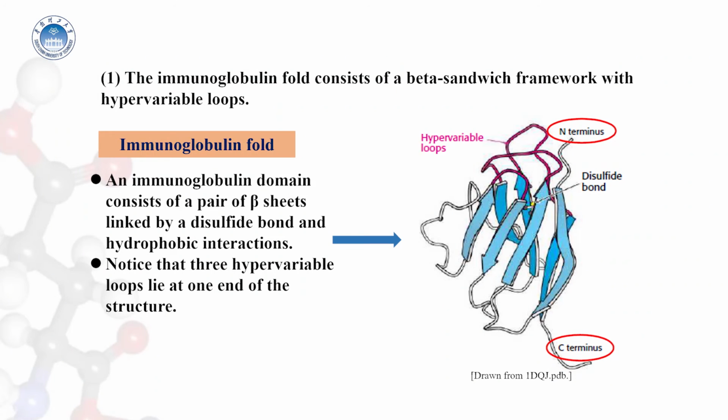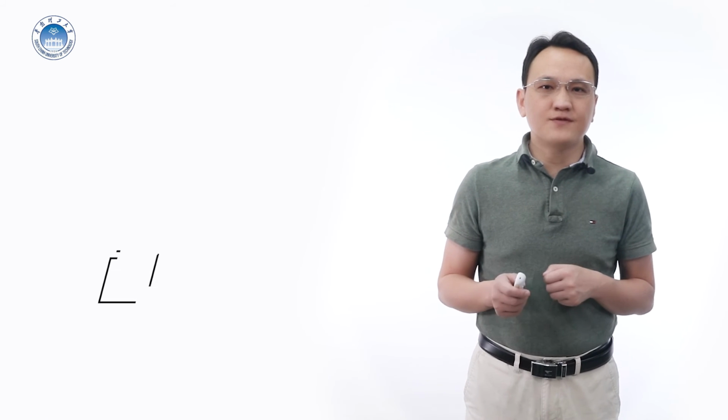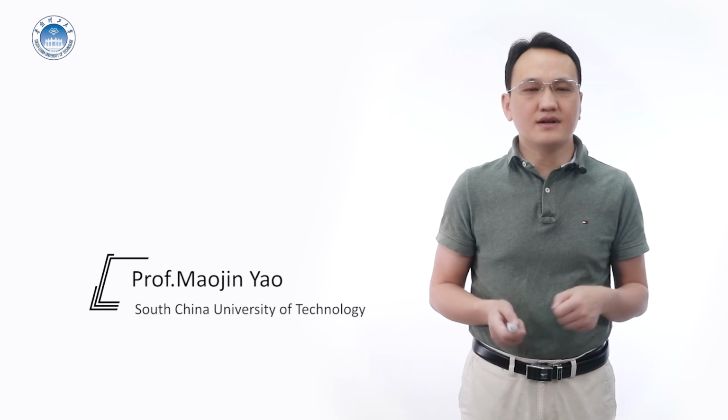Second, the amino terminal and the carboxyl terminal are at opposite ends of the structure, which allows structured domains to be strung together to form the chains. In the light chains and heavy chains of antibodies, the immunoglobulin fold is one of the most prevalent domains encoded by the human genome. More than 750 genes encode proteins with at least one immunoglobulin fold, recognizable at the level of amino acid sequence.